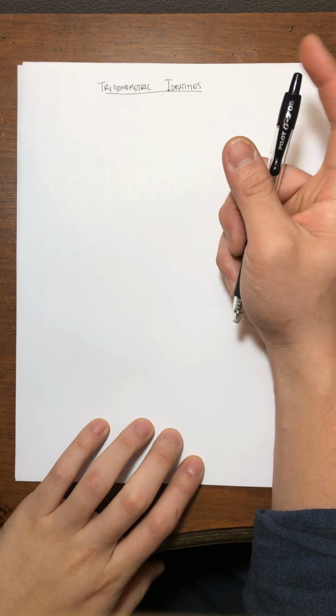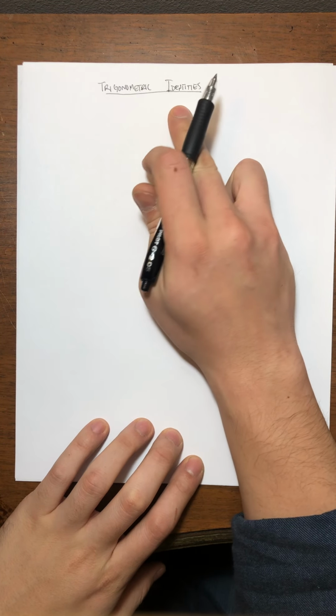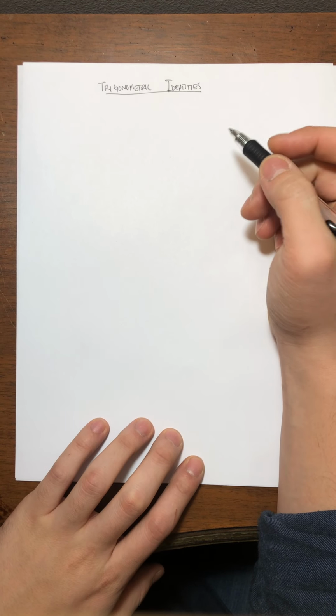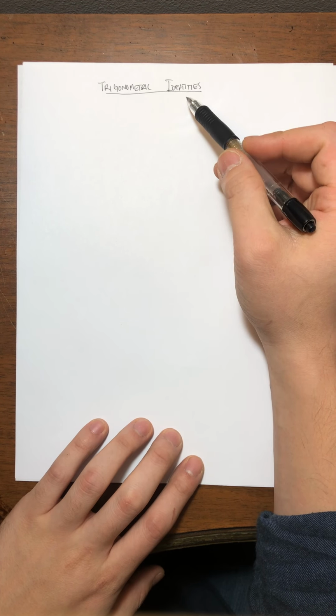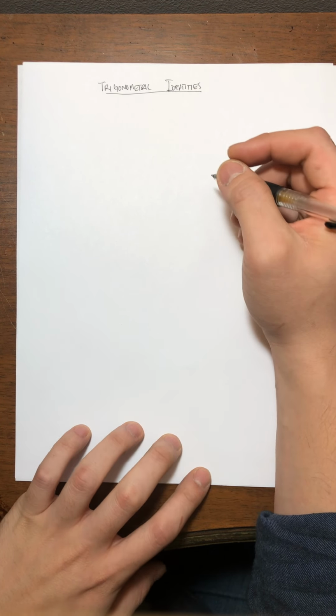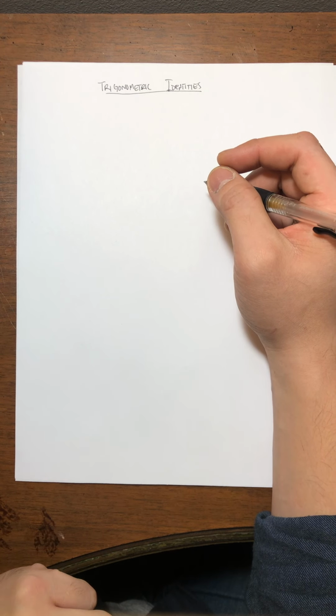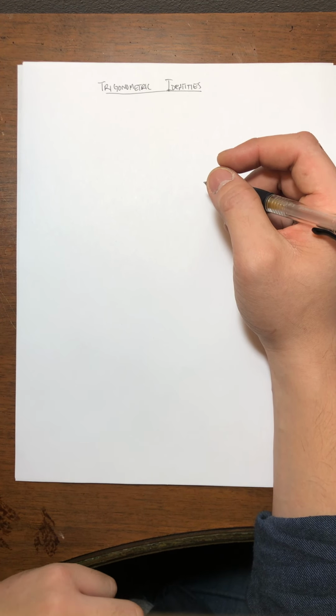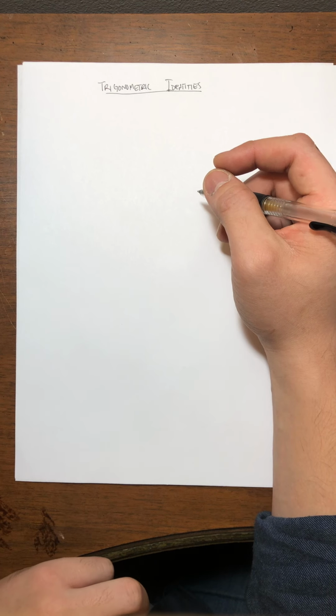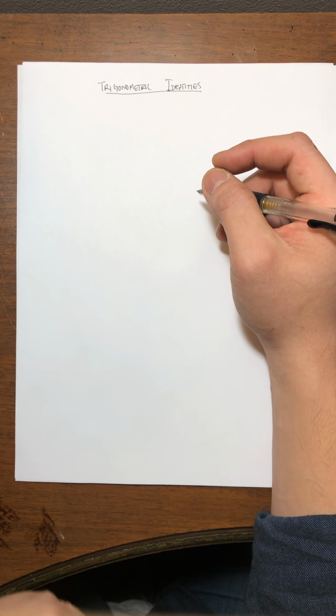Hello everyone. Today we are talking about trigonometric identities. First thing to note, what's an identity? An identity is an equation that is true all the time. For example, tangent equals sine over cosine always, no matter what.